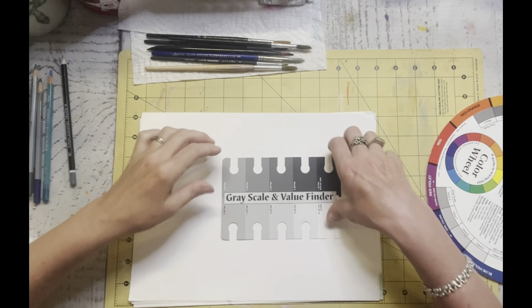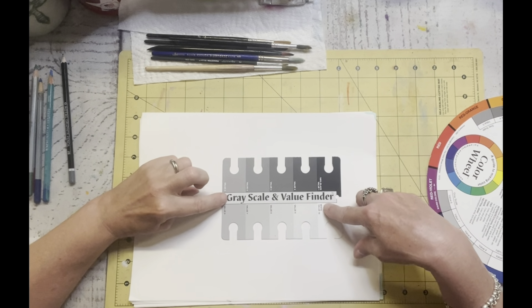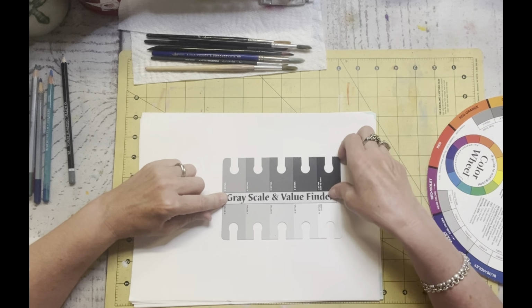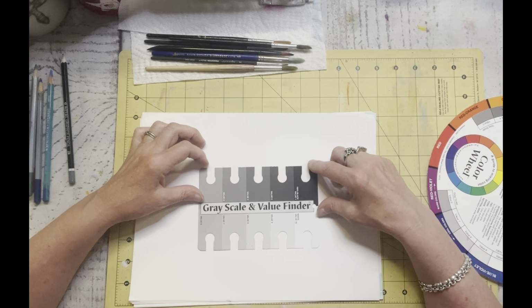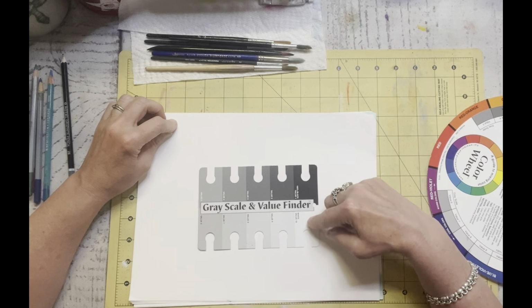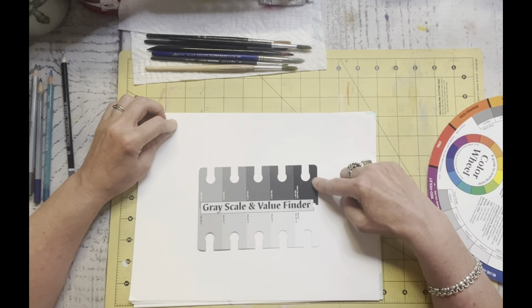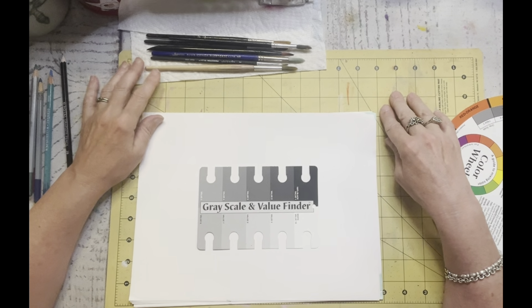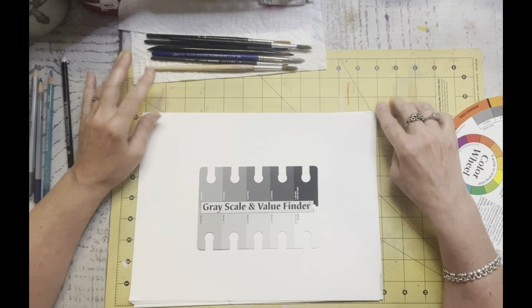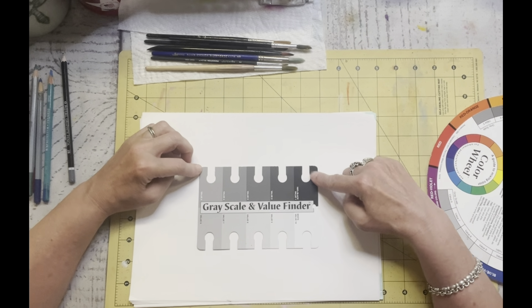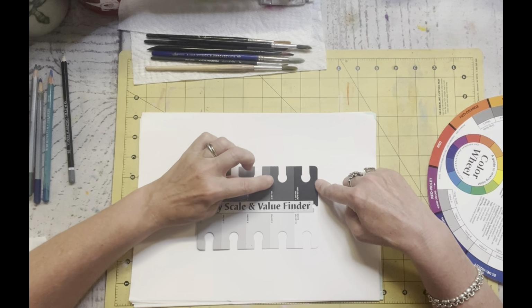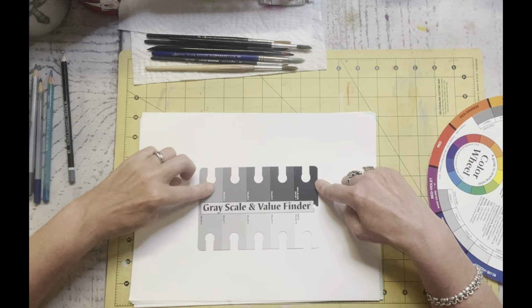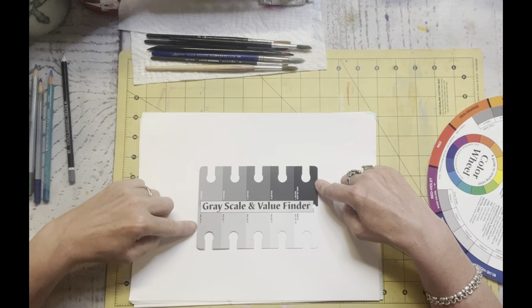So the first thing we're going to look at here is the grayscale and value finder. What it does is it just shows you, from number 1 to number 10, the darkest dark to the lightest light. So number 1 is going to be black and number 10 is going to be white. And then it shows you every value in between.